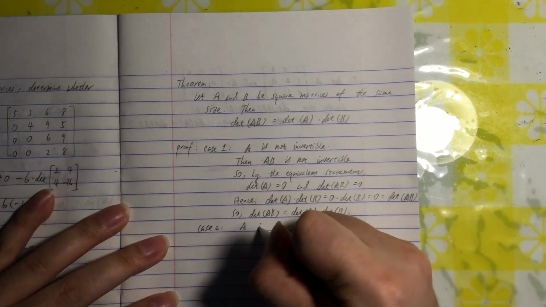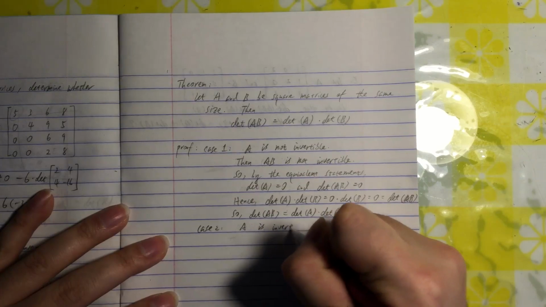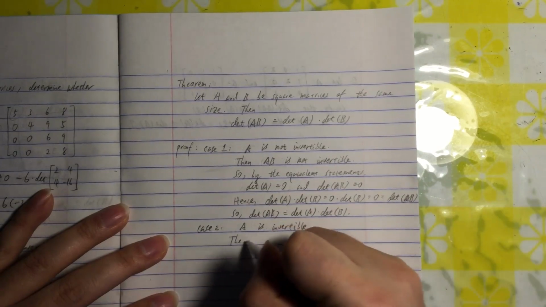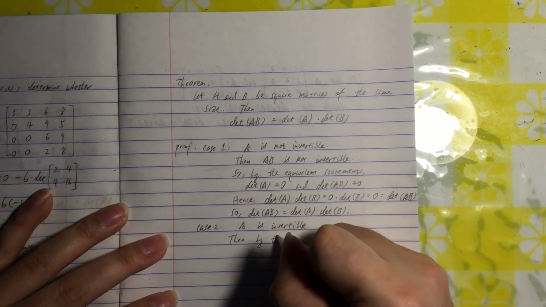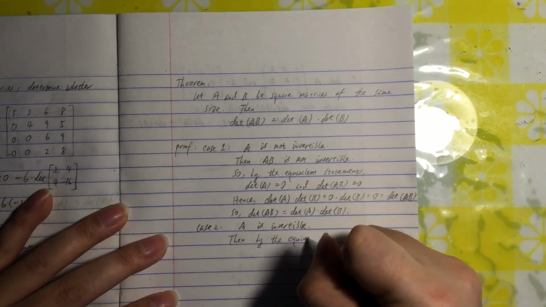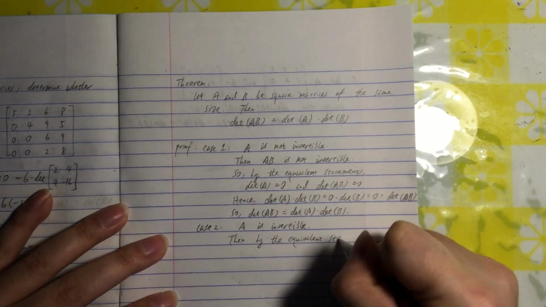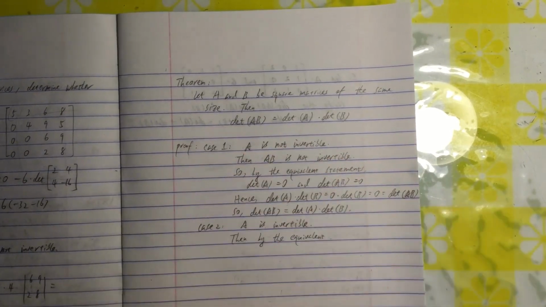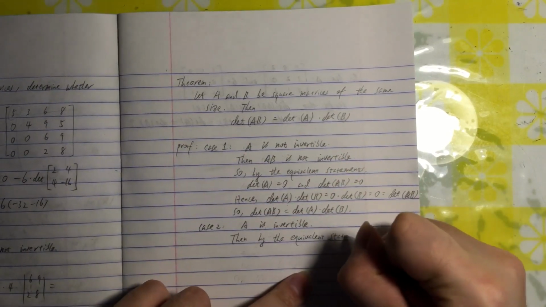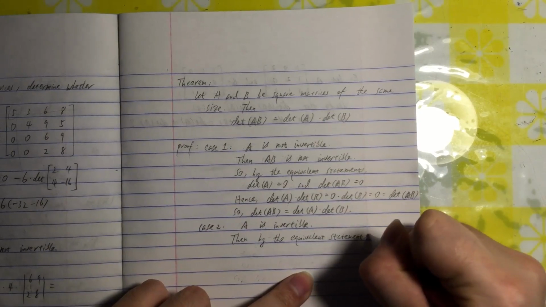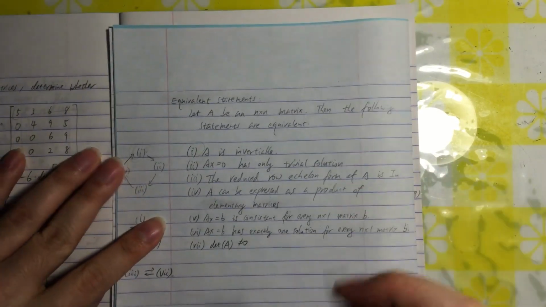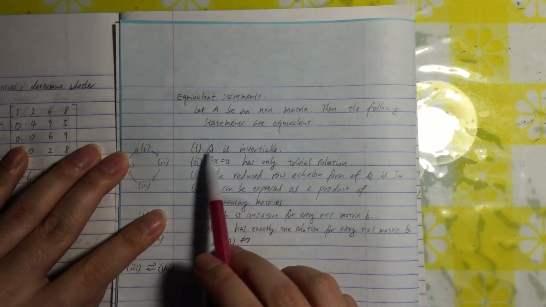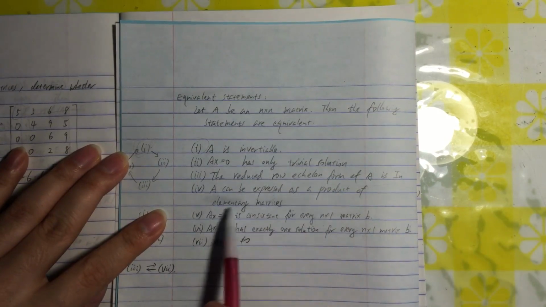If A is invertible, then by the equivalent statements, if A is invertible, then A can be expressed as a product of elementary matrices.